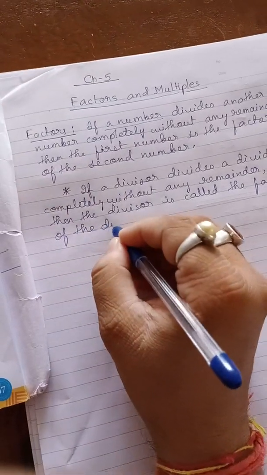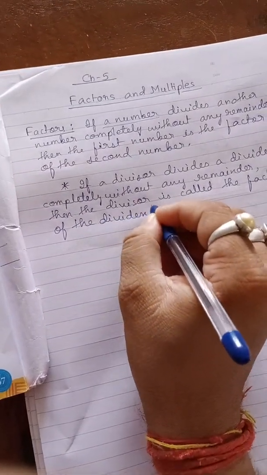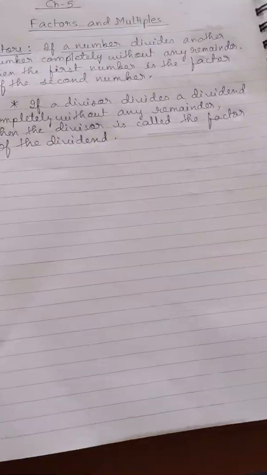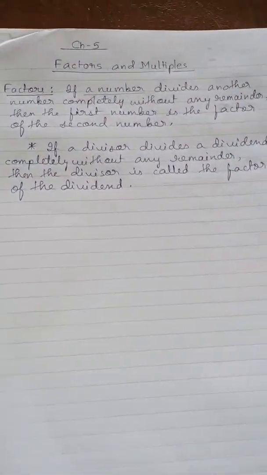So in this way also you can write that if a divisor can divide a dividend completely without any remainder, then the divisor is known as the factor of the dividend.